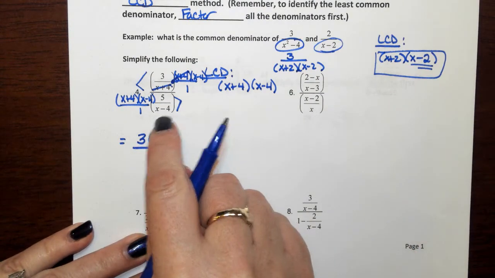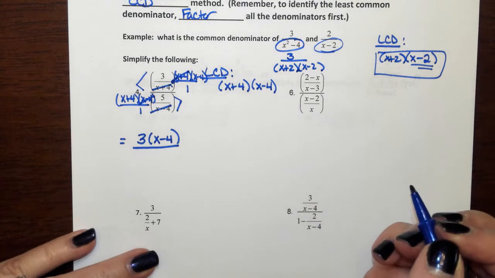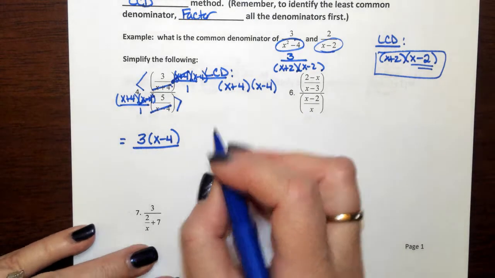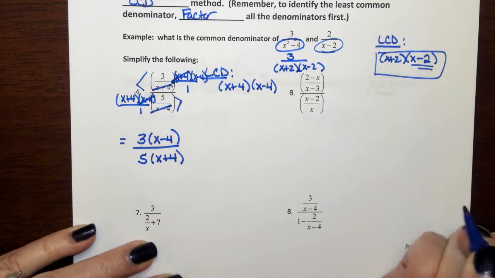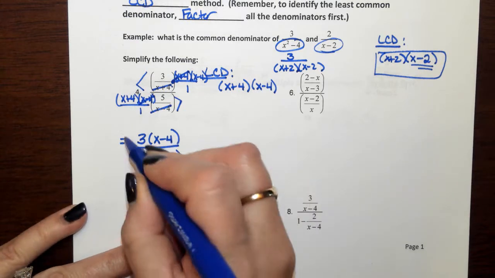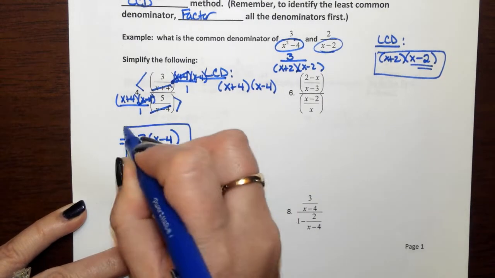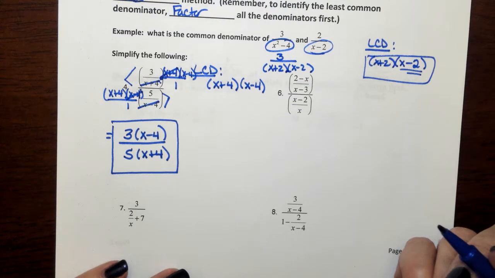5 over x minus 4, when you multiply by the LCD, you can cross-cancel that common factor of x minus 4. And what we're left with is a 5 times x plus 4. There are no common factors to cancel out, so it is okay to leave your answer like this. You can distribute the 3 and the 5, but you don't have to.